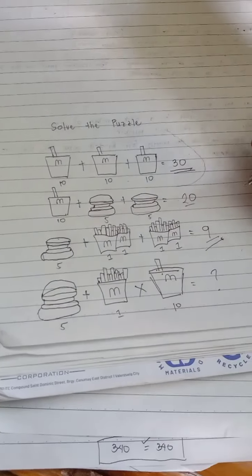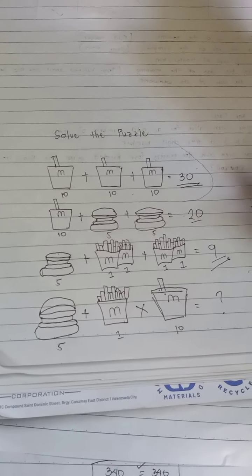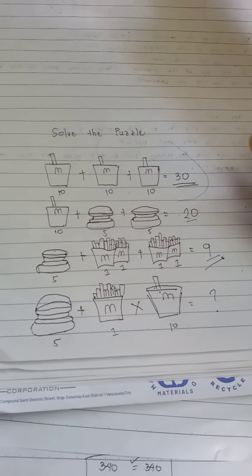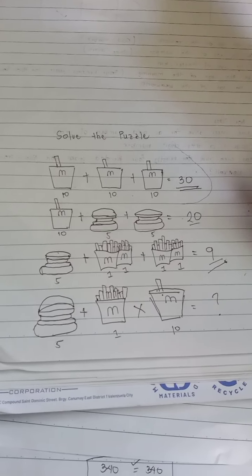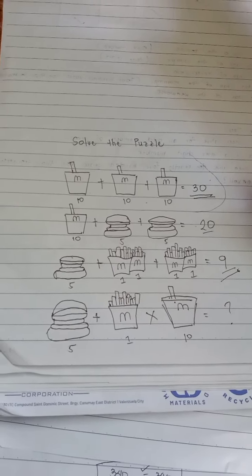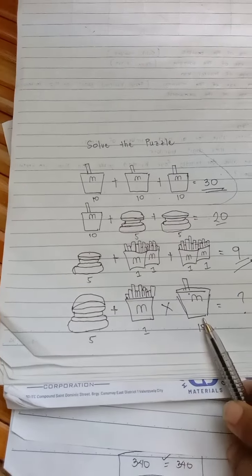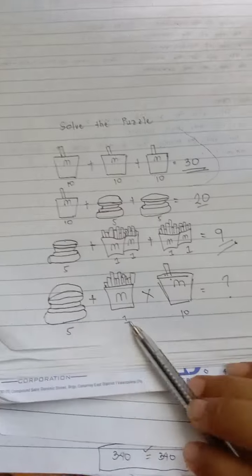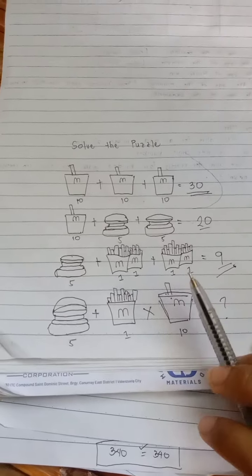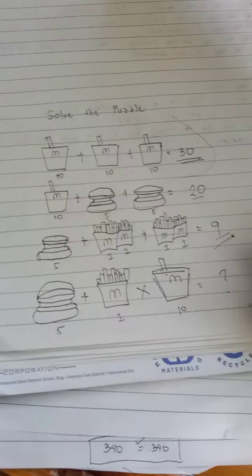Since we are going to use the PEMDAS method, in the PEMDAS method we begin with multiplication, division, then addition and subtraction. So first we are going to multiply this, since multiplication is the beginning of the PEMDAS method. So 1 times 10 equals 10, plus 5 equals 15. So the result is 15.